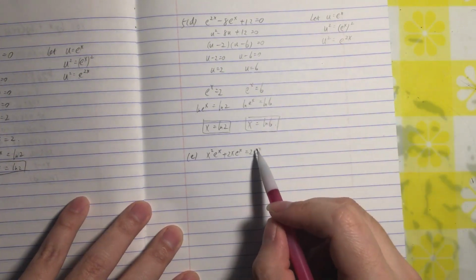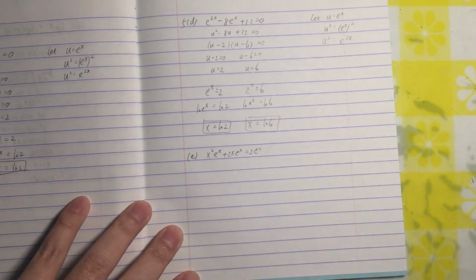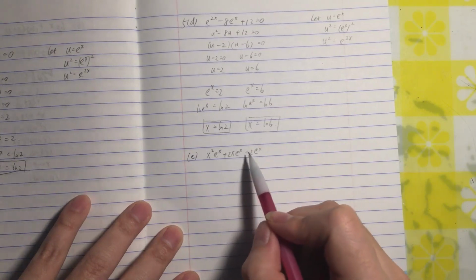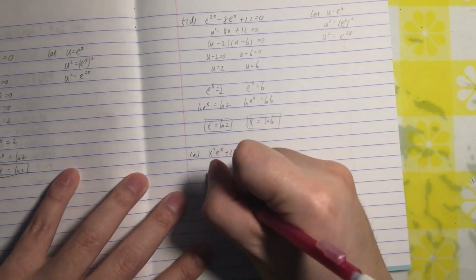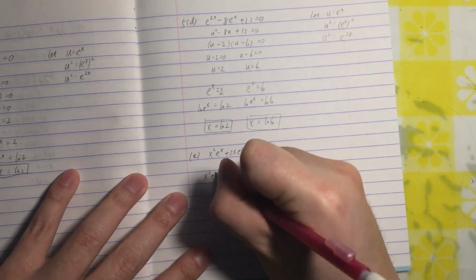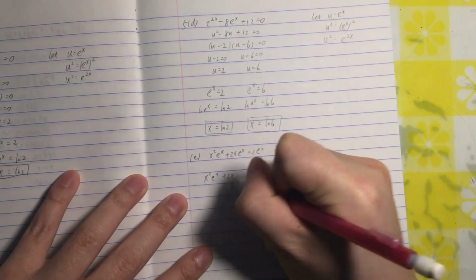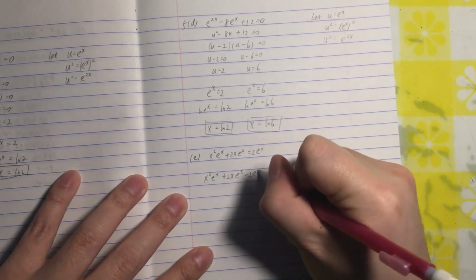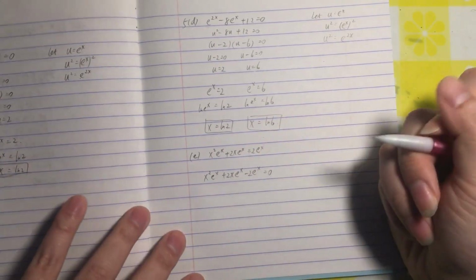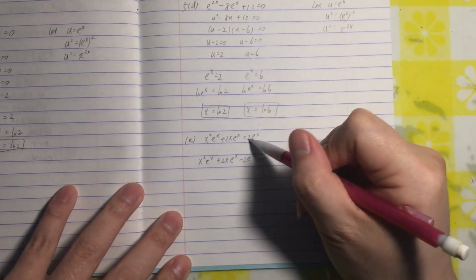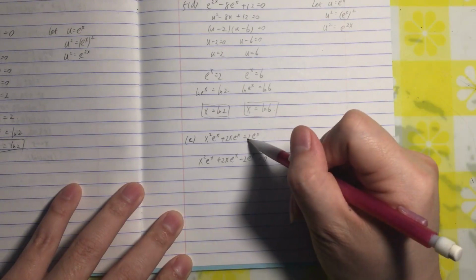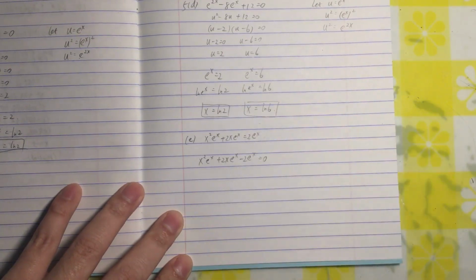When I bring it over, a positive term becomes a negative term. We get x squared times e to the power of x plus 2x times e to the power of x minus 2 times e to the power of x.